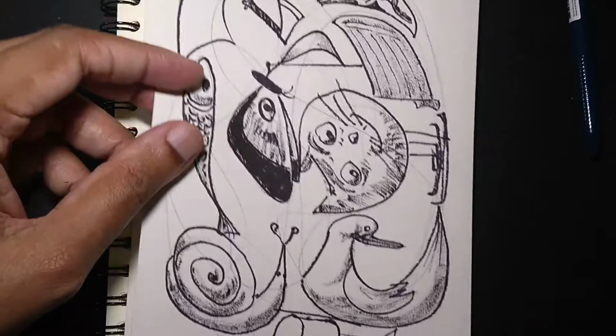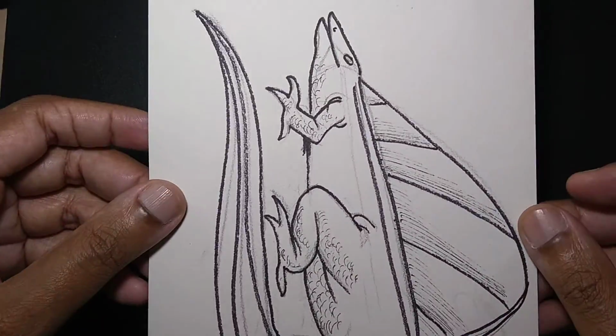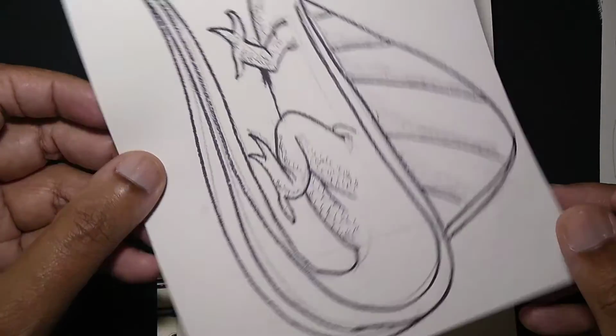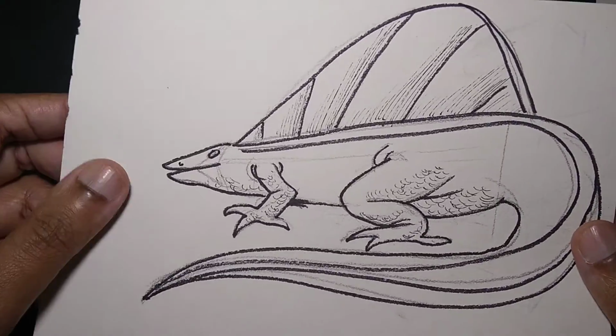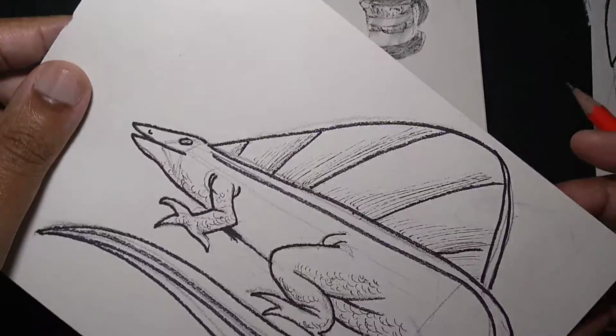I forgot to show you the obelisk. This was the obelisk. We changed it into a lizard, so you can still see the shape of the obelisk there.